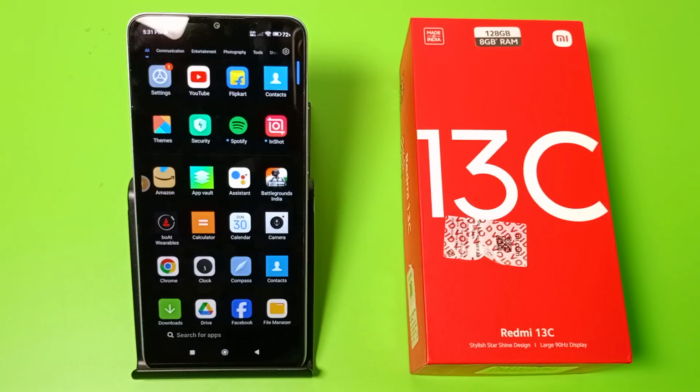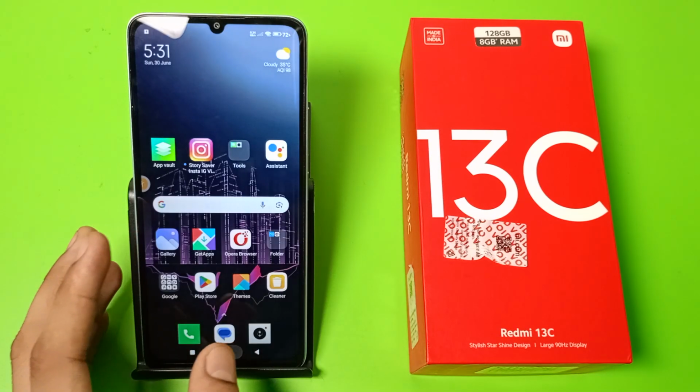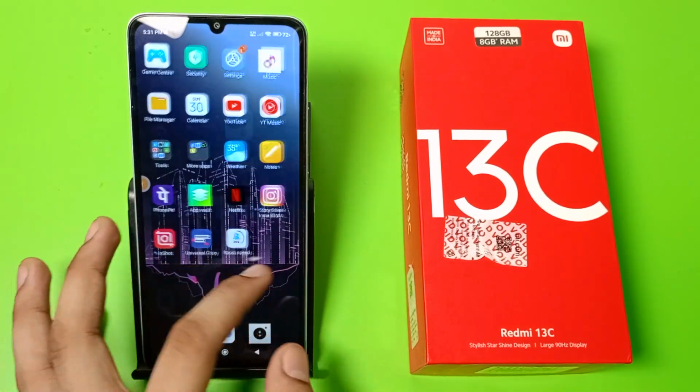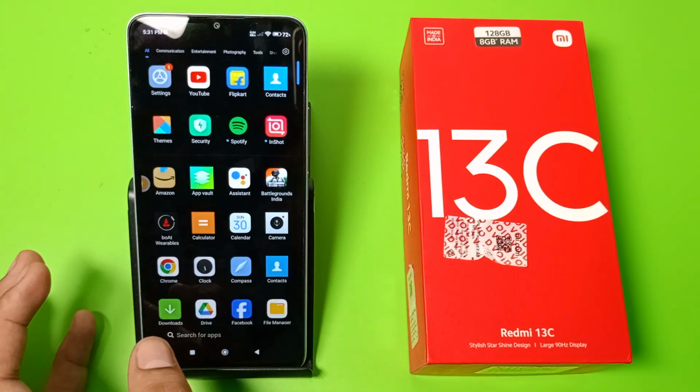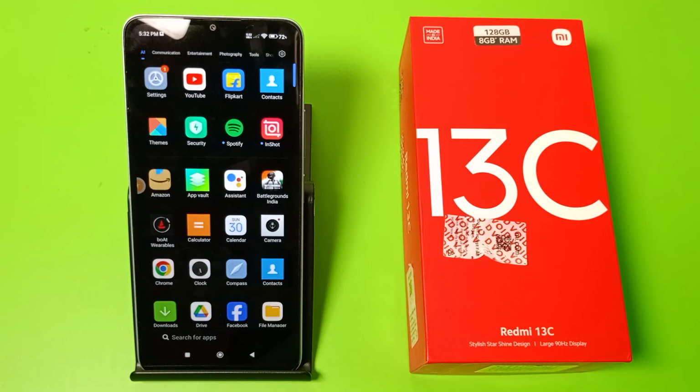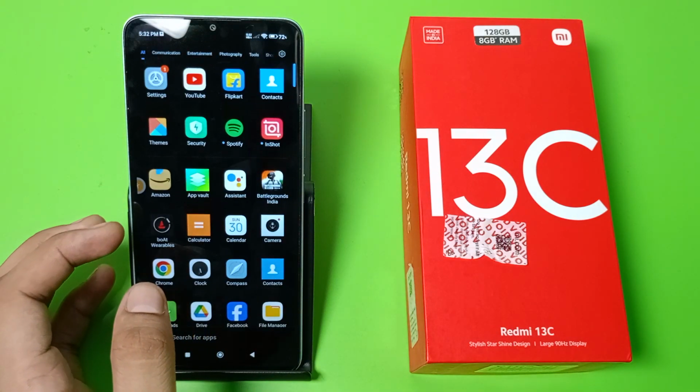In this video I'm gonna talk about how you can fix this incoming call problem, when I just call someone and my voice is not coming from someone's phone. How you can fix this in Redmi smartphone.